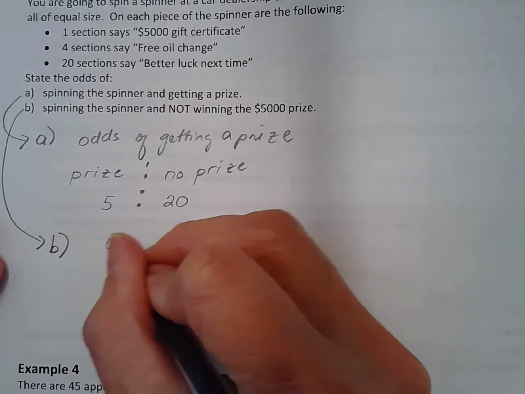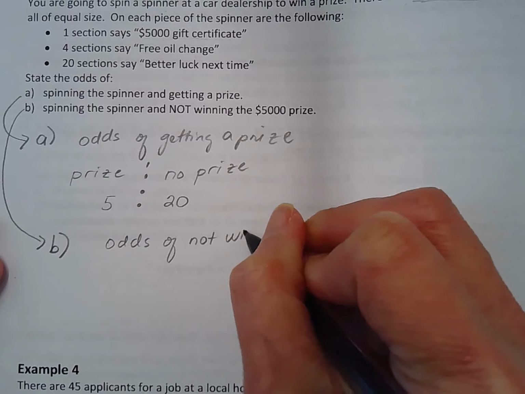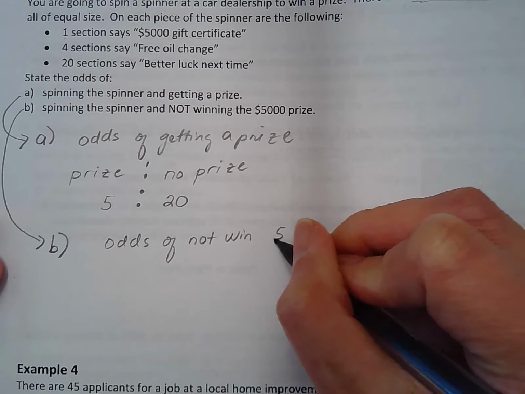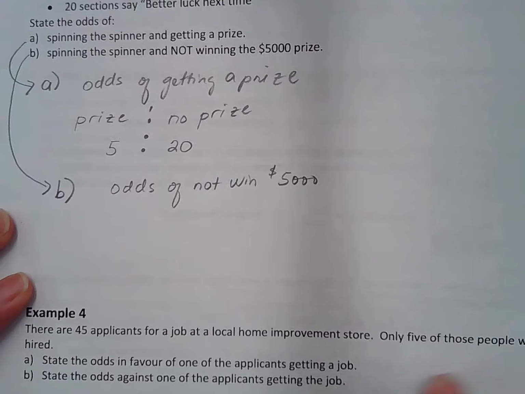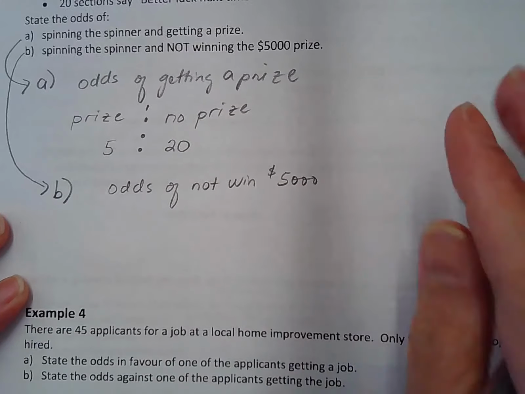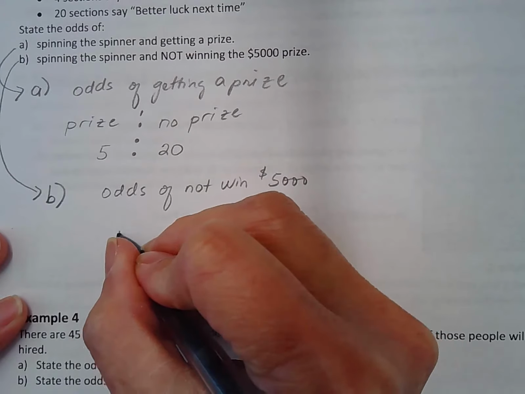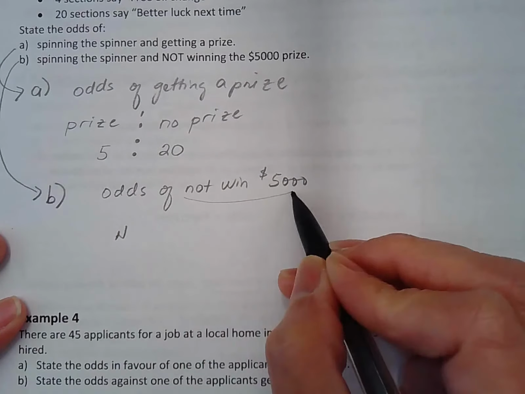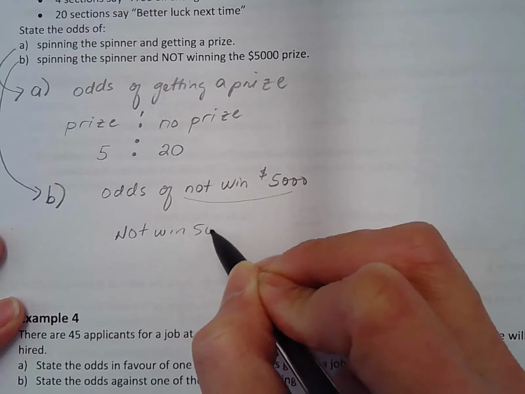So the odds of not winning 5,000. We're going to put here not, because this is the one: not win 5,000.